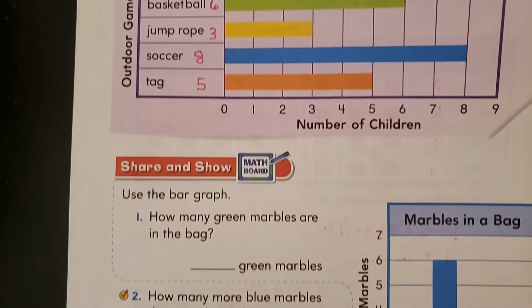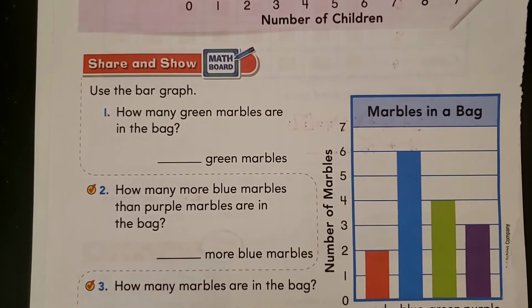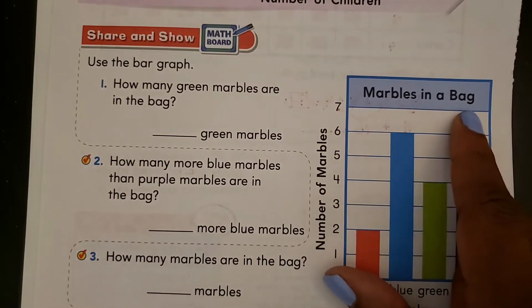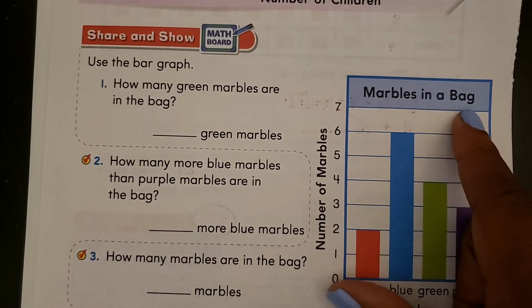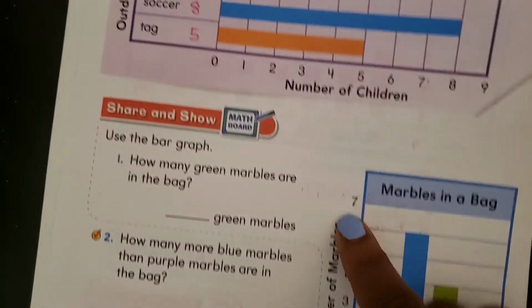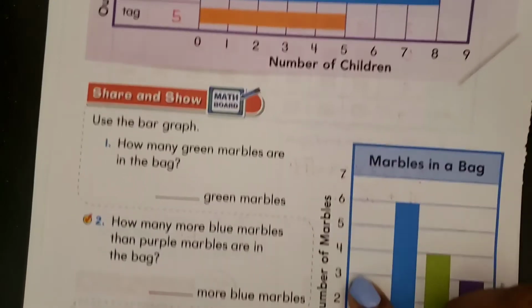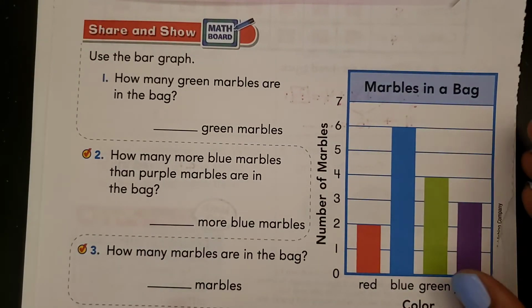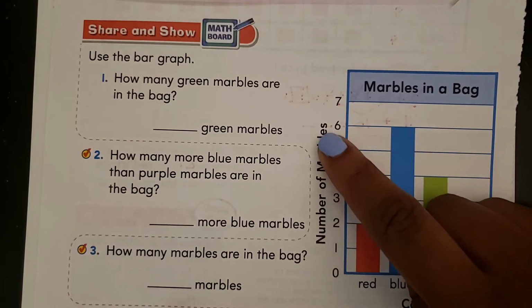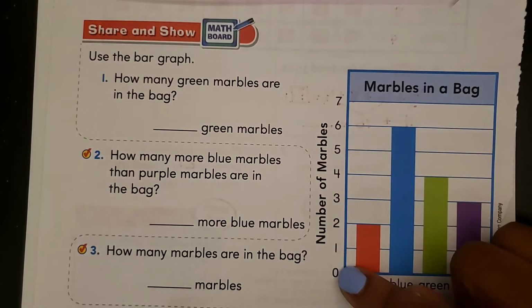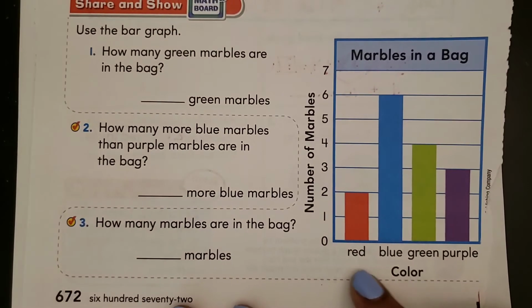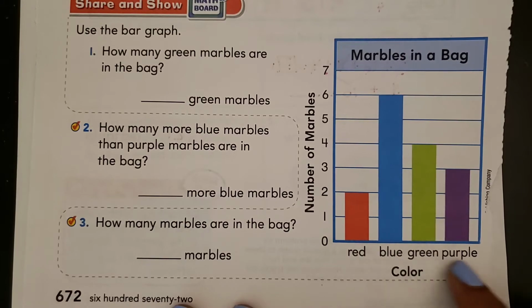Okay, so let's look at the share and show at the bottom. Let's go through it. We have a different bar graph, and the title of the bar graph is Marbles in a Bag. So we're going to be looking at how many marbles are in a bag. On the side, this time they put the numbers like they did for number of children. They just put it on the side, and that's okay. You can do that as well. You can move things around. Bar graphs don't always have to go across. They can also go up and down. So here it says number of marbles, and the number of marbles are listed from 0 to 7. And then across the bottom, it says the color of marbles, which are red, blue, green, and purple.